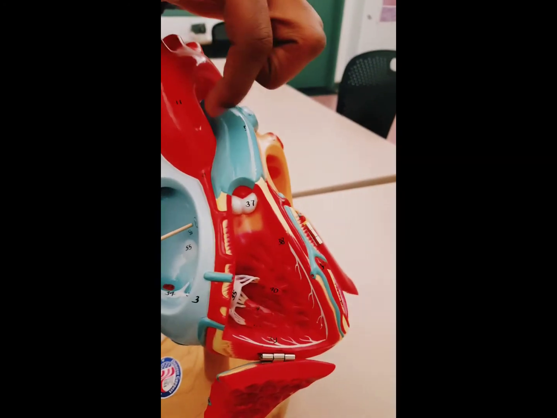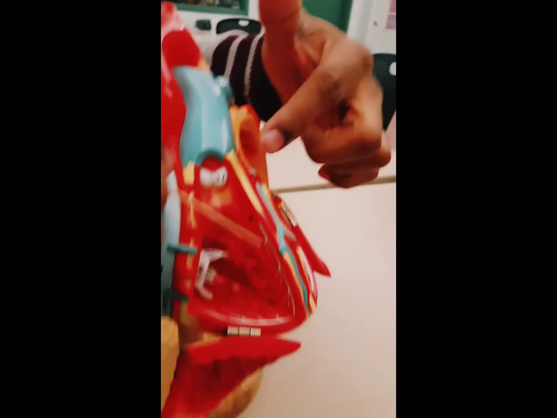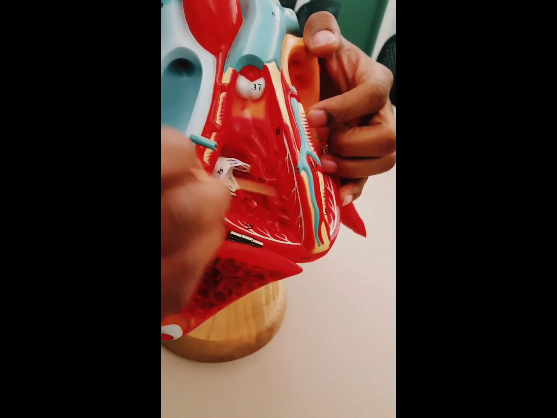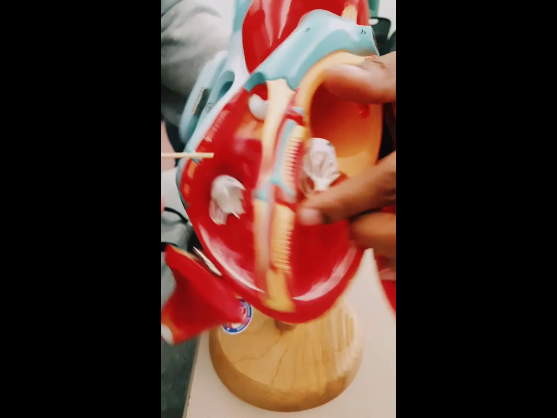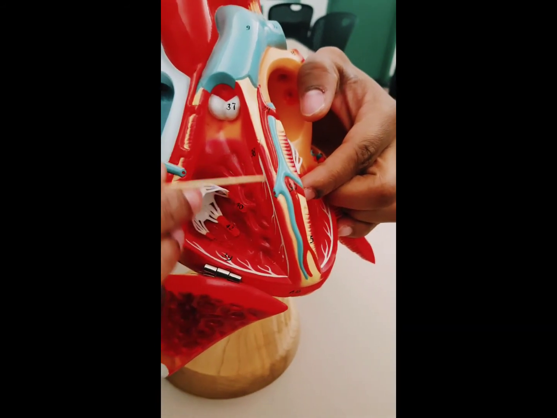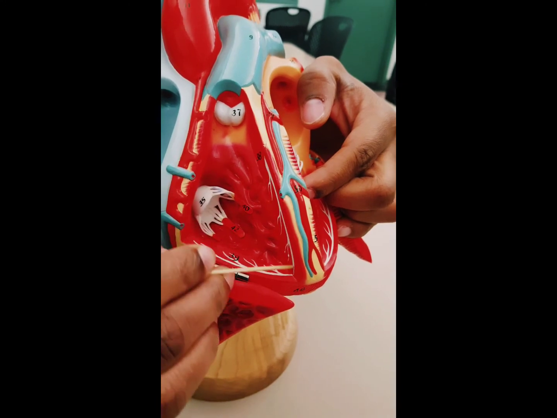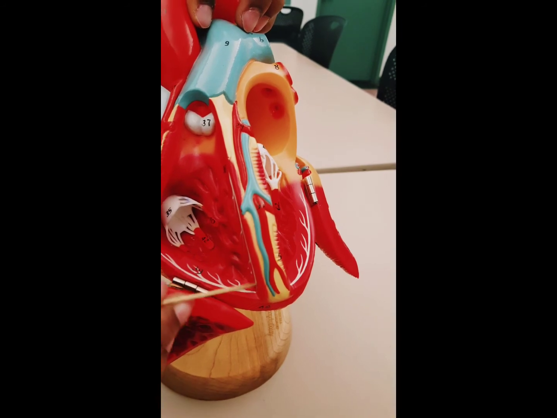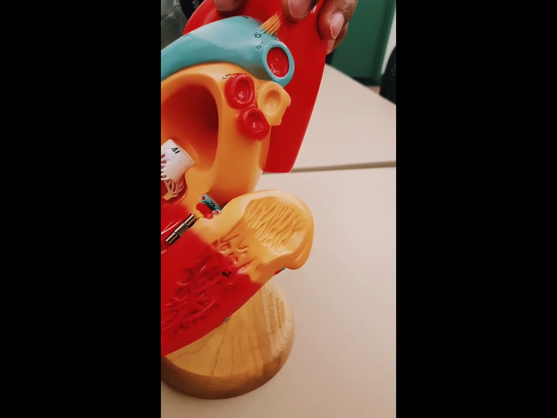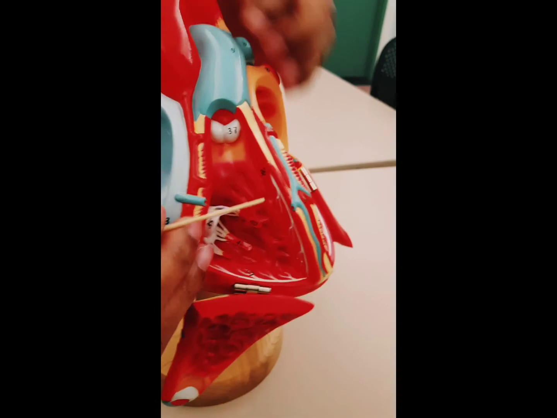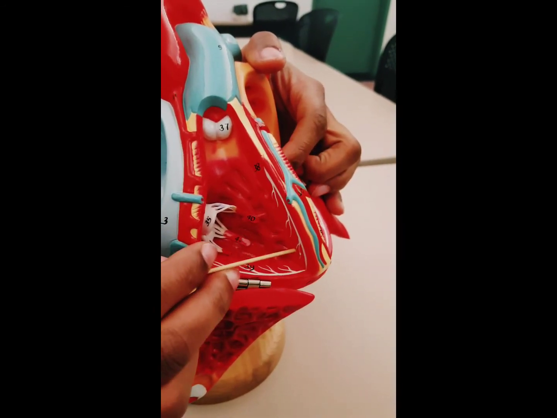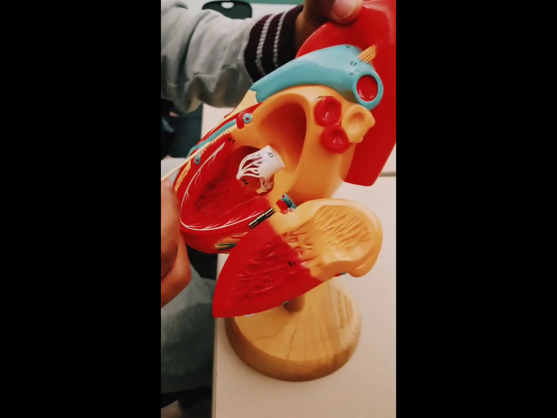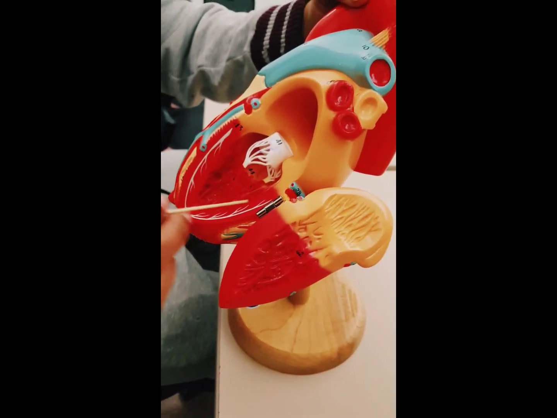AV bundle, you can really see it on the model. And the AV bundle splits into two structures. One goes to the right ventricle, and one goes to the left ventricle. Sorry, this is the right bundle branch of His, and this one is the left bundle branch of His. And from the bundle branches, these branches coming out of it will be the Purkinje fibers on both sides. Bundle branch of His, Purkinje fibers from that.